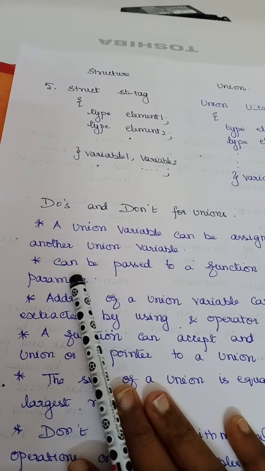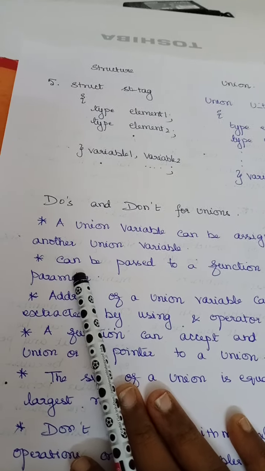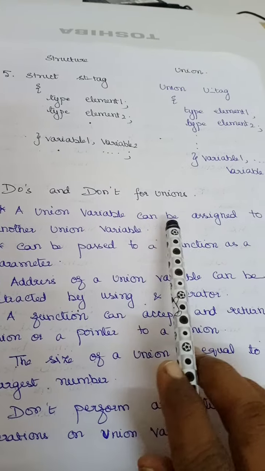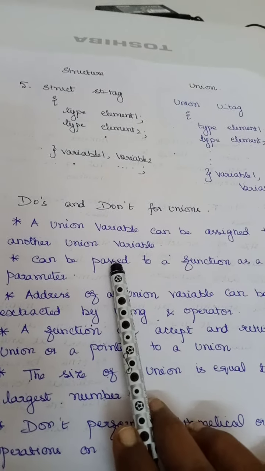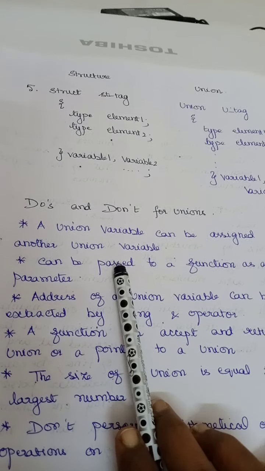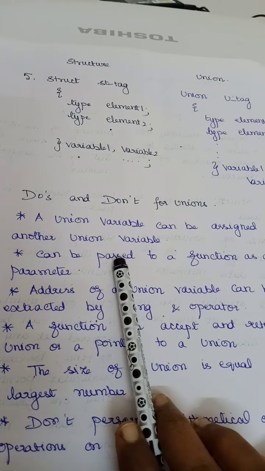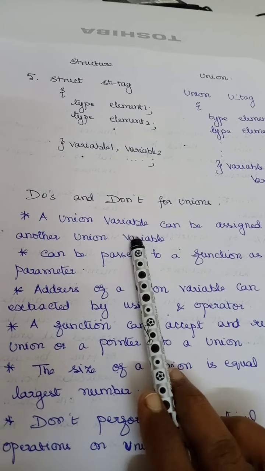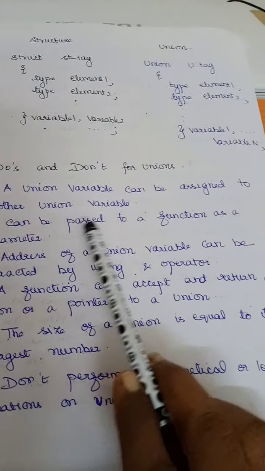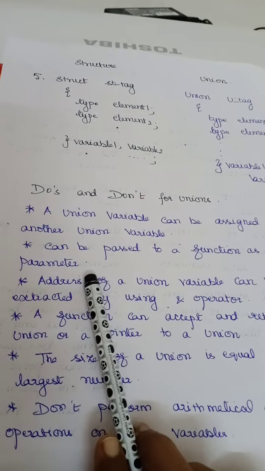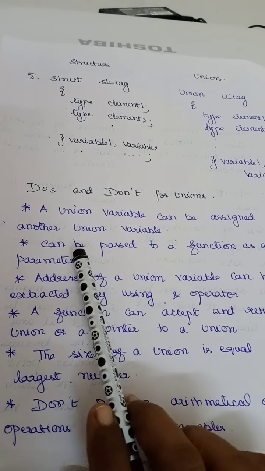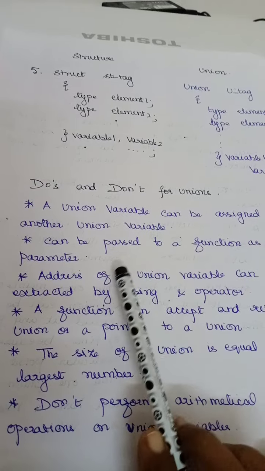Right. What we can do and what we should not do with unions. What I can do with unions, what I should not do with unions. So a union variable can be assigned to another union variable. Already we have seen in structure also, right? A structure variable can be assigned to another structure variable of the same type. So that is also possible in case of union. It can be passed to a function as a parameter. We have already seen how to pass a structure to a function. Similarly, I can pass this to a function as a parameter.